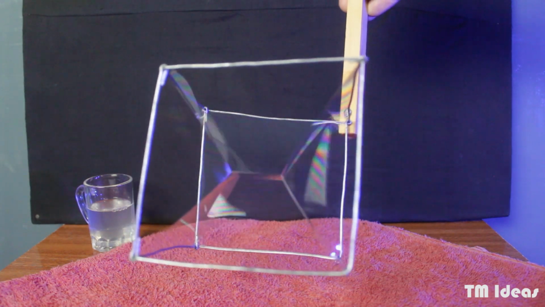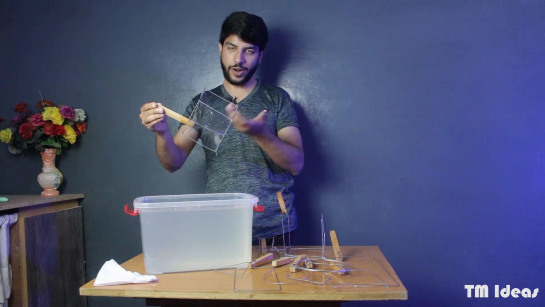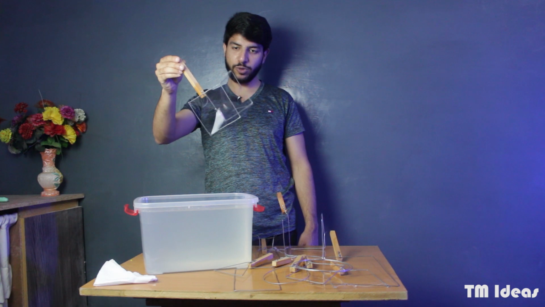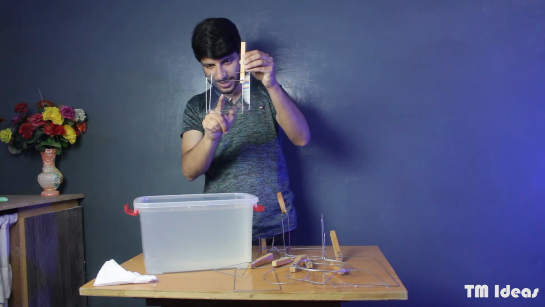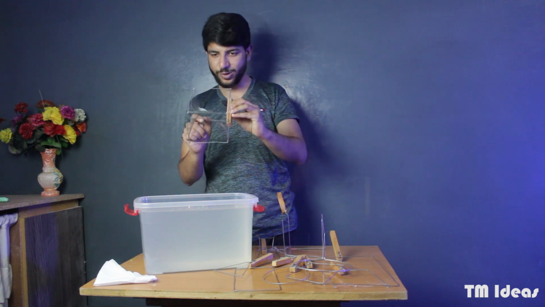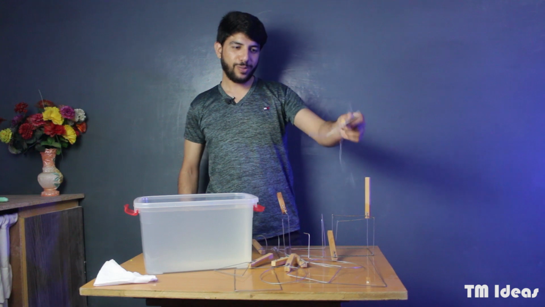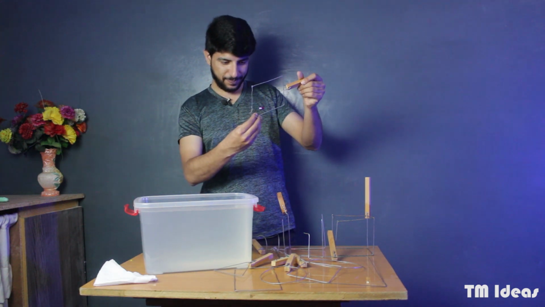Every time I put this wand, this framework, in this soap bubble solution, I'll get the same result. There's a little, oh, I broke it. So the next demonstration will be with this.